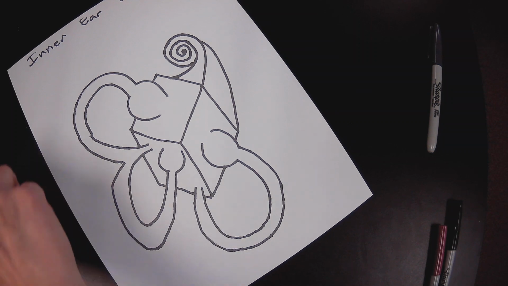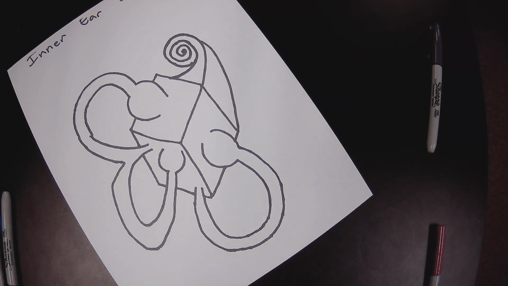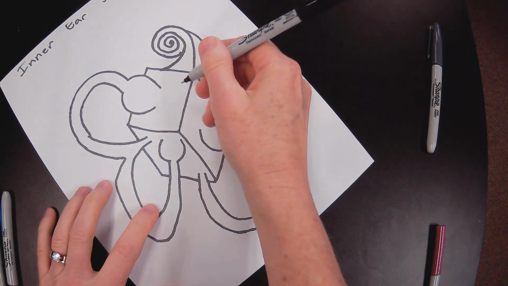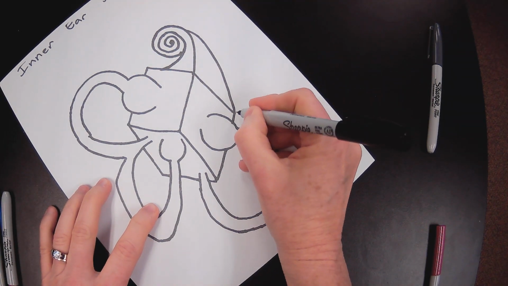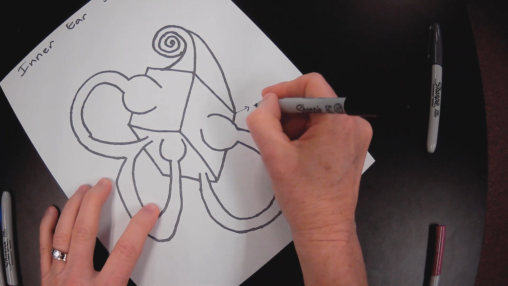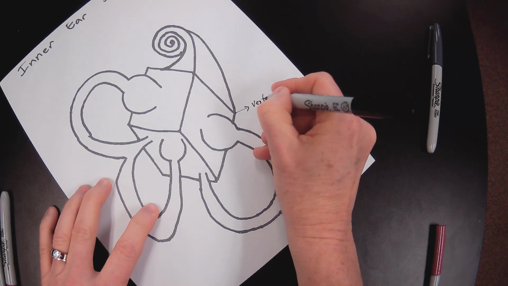Okay, and we go through and start to label some parts here. This is the box that I've talked about previously. So what's the name of this box again? That's your vestibule. Good.